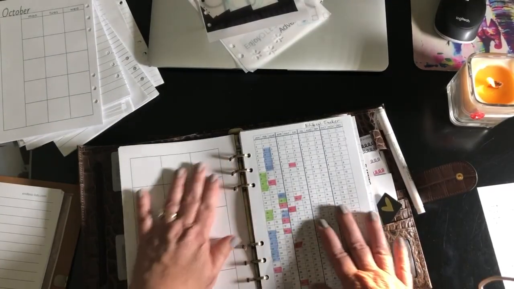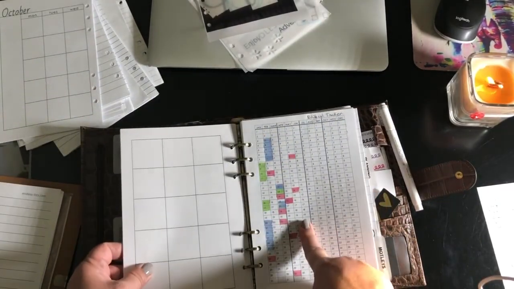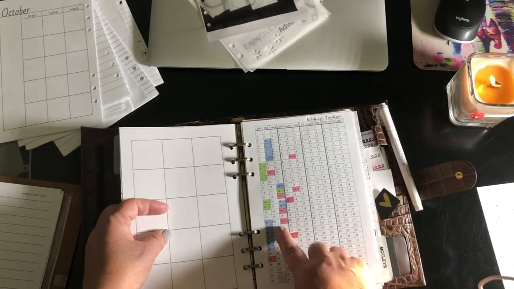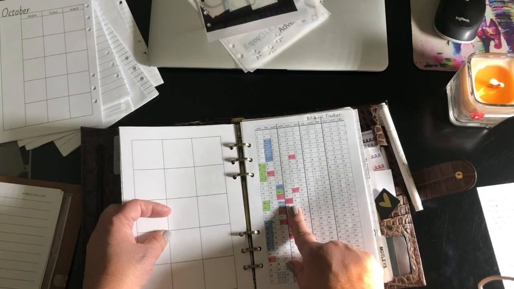Oh, this is what I was going to do. This is what I planned to happen. This is what actually happens. And so I'm marking green for filmed, blue for edited, and red for posted.